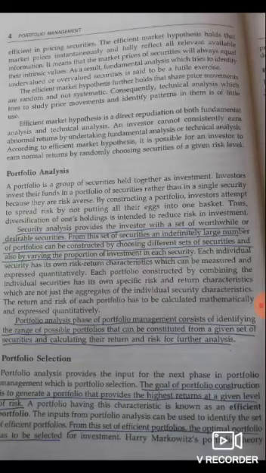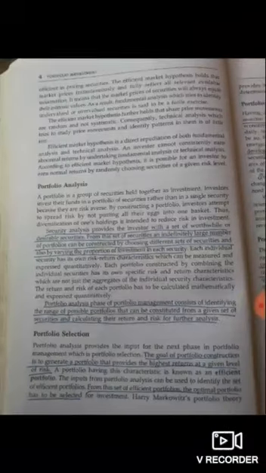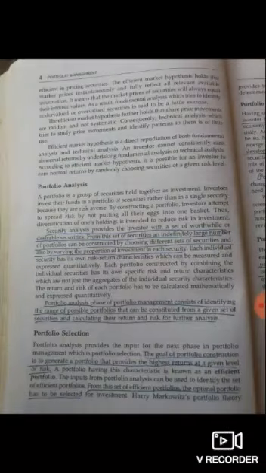So we'll be studying optimal portfolios, that is, the portfolios giving the maximum return at minimum risk. The portfolio selection phase deals with how to select the best portfolio from the portfolios which we created. For this we'll be studying different theories in the coming chapters.